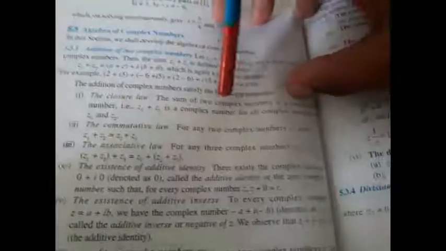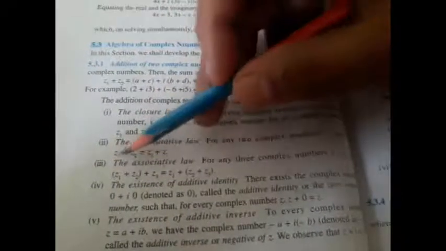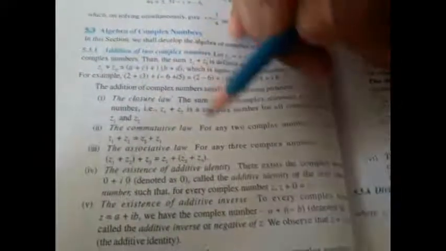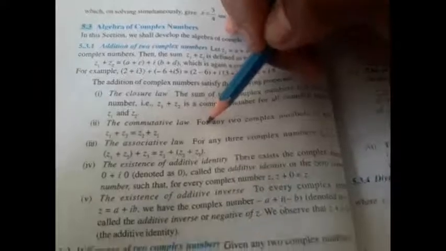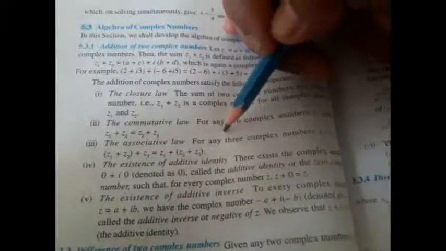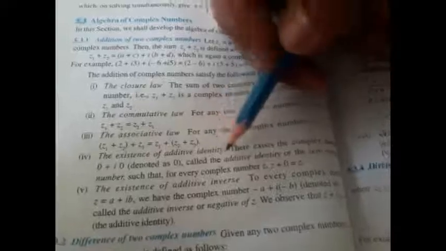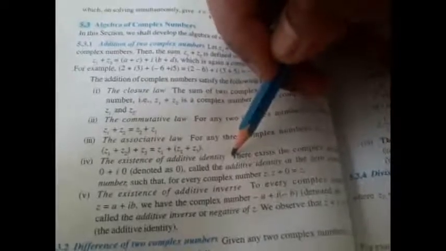Therefore it is closed. What about commutative law? They are telling that if you add any two complex numbers, the answer does not change even if you change the order. Z1 plus Z2 is going to be the same as Z2 plus Z1 under addition. Similarly, when the commutative law is true, associative law also becomes true because it deals with three complex numbers, just the extension.